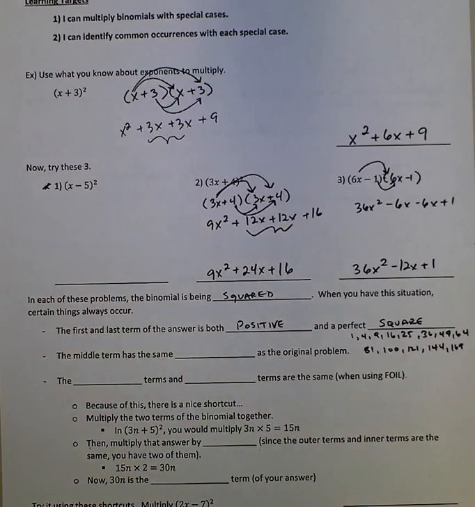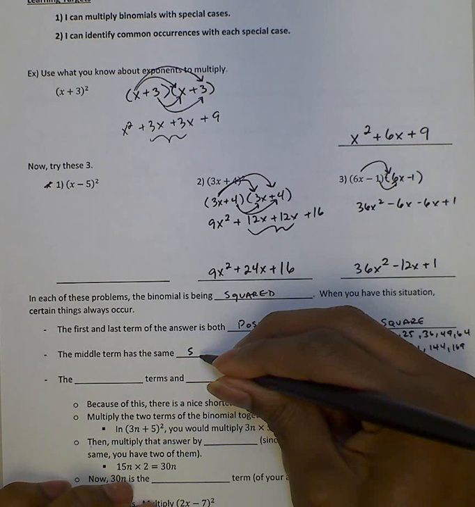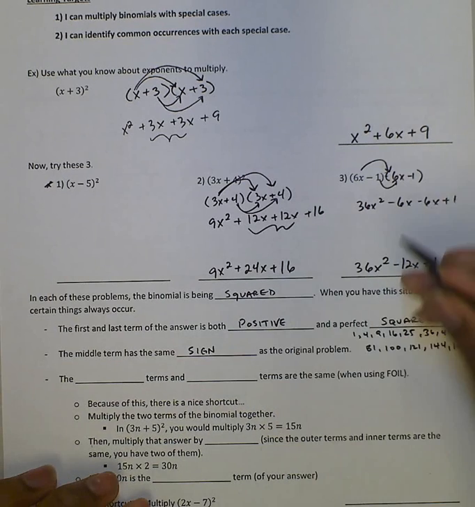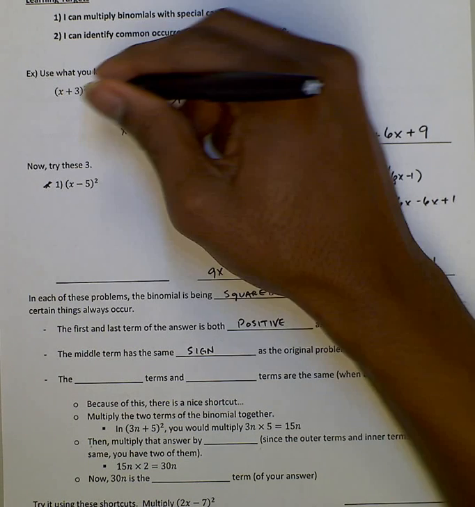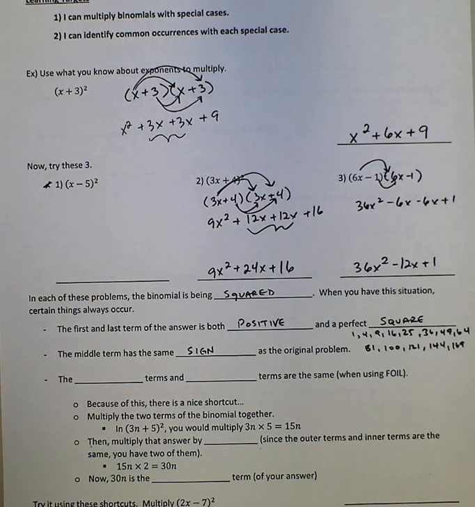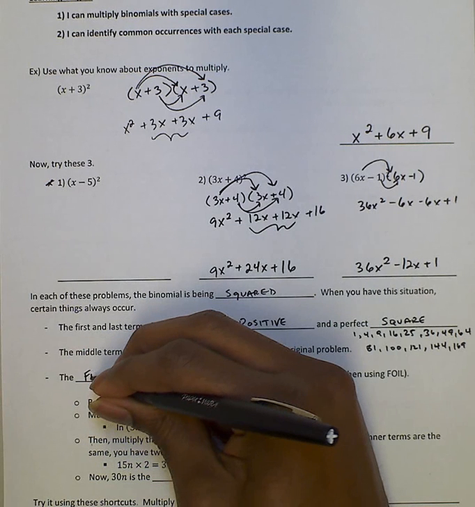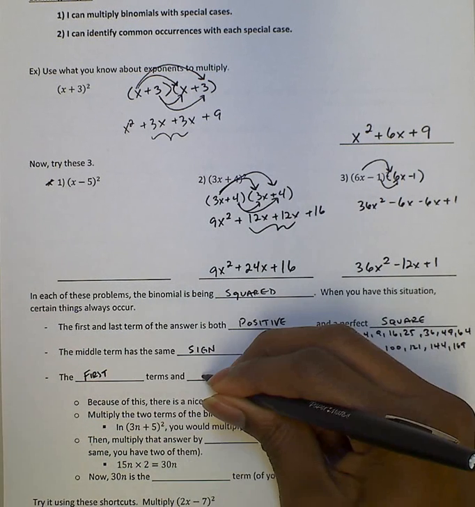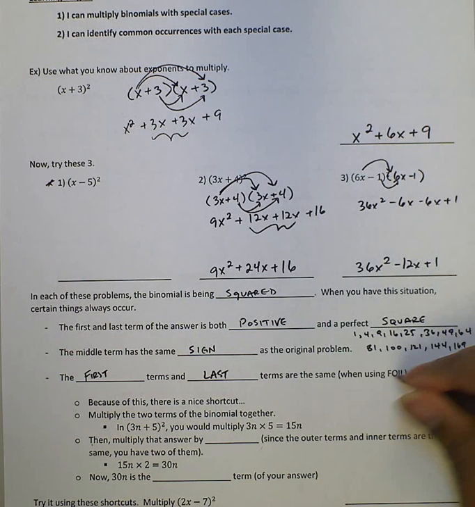The middle term has the same sign as the original problem. Notice when we were minus here, our middle term is minus. We were plus here, plus here. Plus here, plus here. The first term and last terms are the same, same as when you're using FOIL.